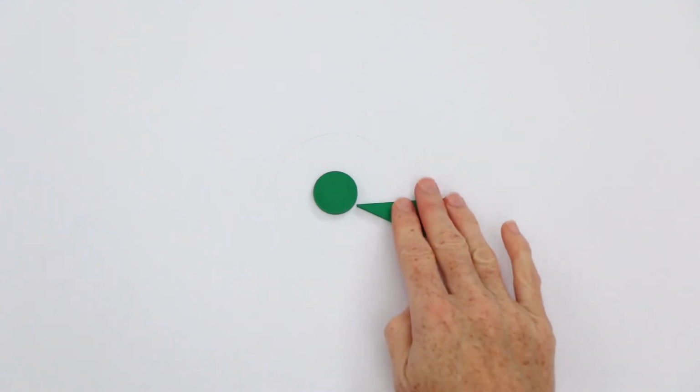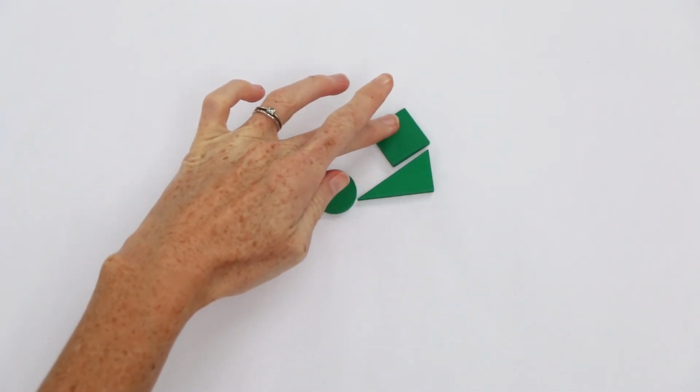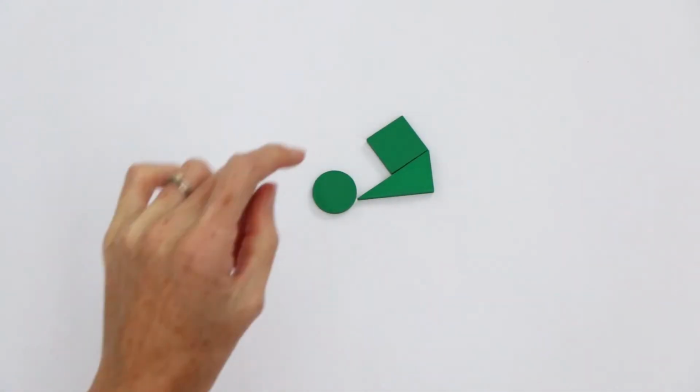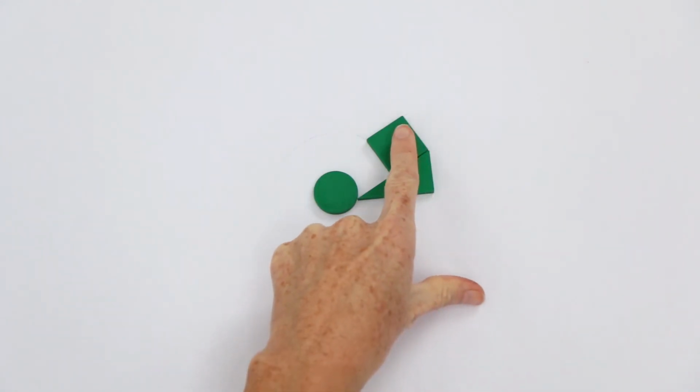Now let's think of a rule for our pattern. Let's start our pattern off with a circle. And then we're going to have a triangle. And let's use a square. So we've got a circle, triangle, square.